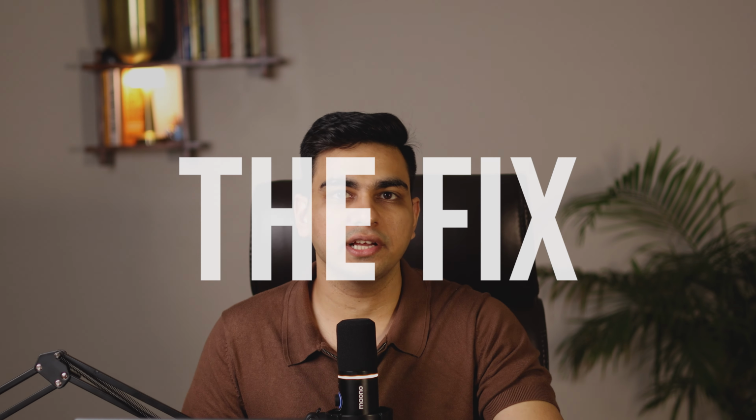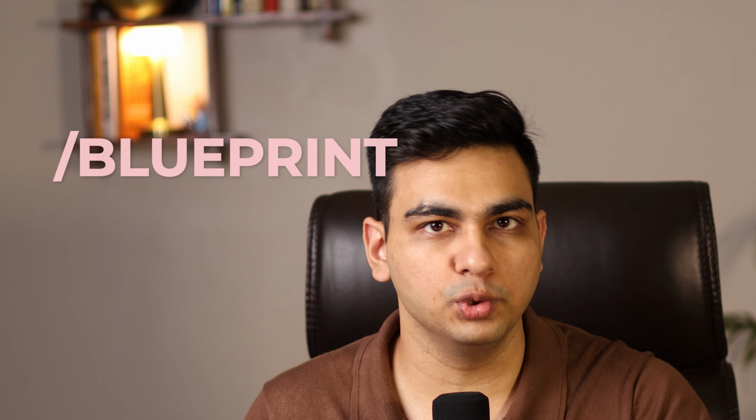To fix this issue, I created a simple skill called /blueprint. This turns the messy markdown into a blueprint that you can actually see. The schema changes Claude is suggesting, new APIs that it is building, old APIs it's deprecating or making changes to. And before you write any single line of code, you review the blueprint, comment on it, fix whatever is needed, and then start the building process.